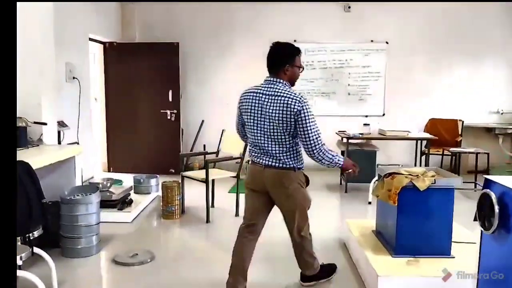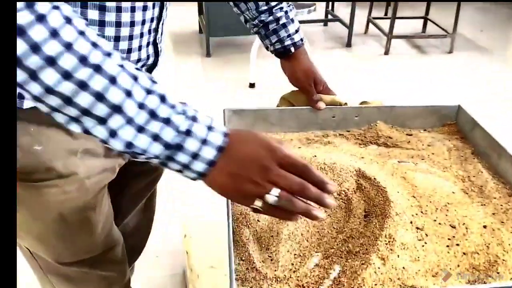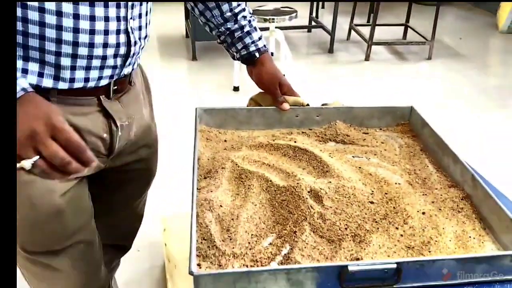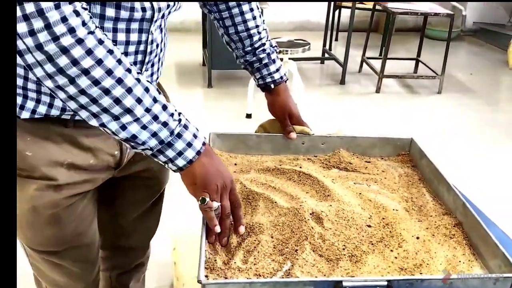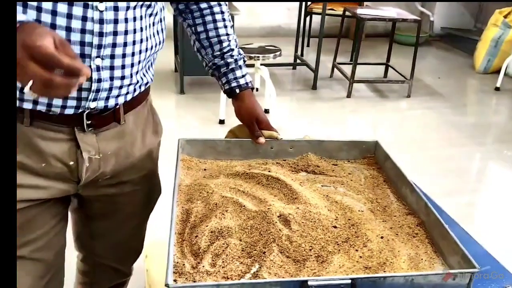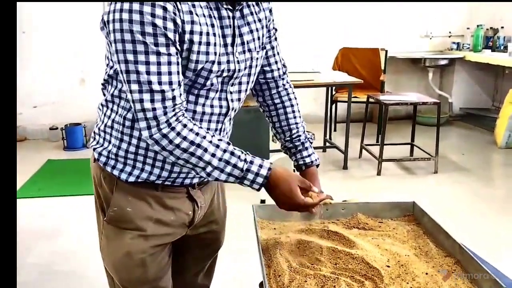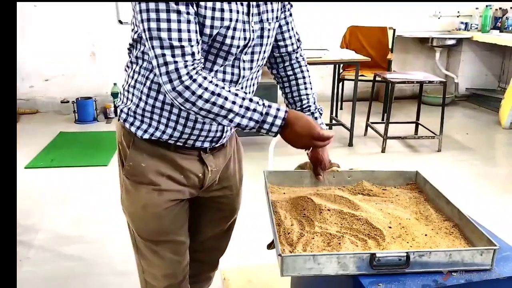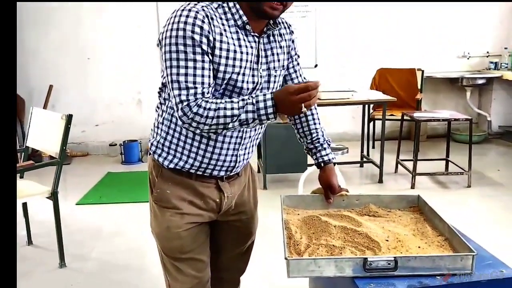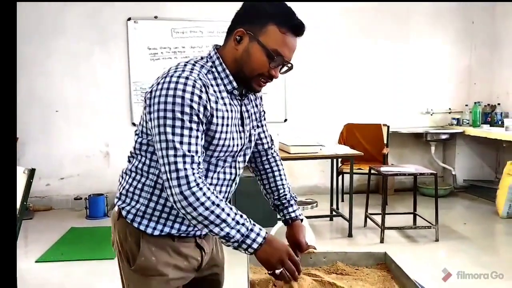So now we will go to the sample. This is the pre-surface dried sample of sand. It is already in a surface dry condition, so we are not going to demonstrate how to do surface dry. You can talk about it later, but this sand is already in saturated surface dry condition, meaning natural condition. It is not completely dry. There is a little amount of moisture present in it, but it is not completely saturated either.